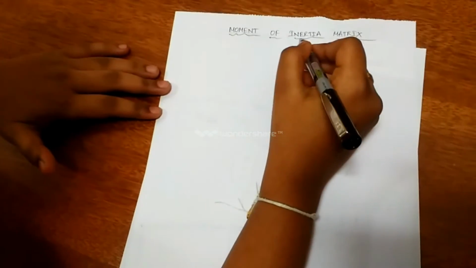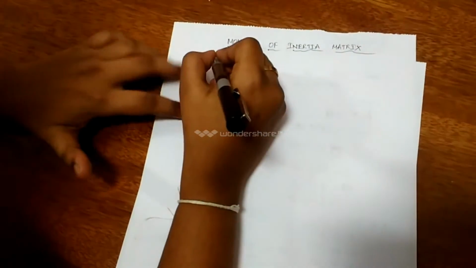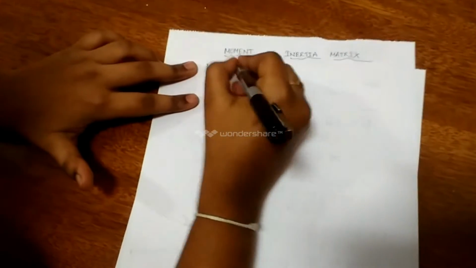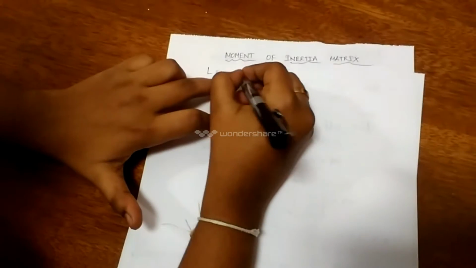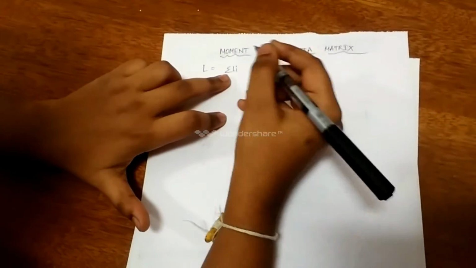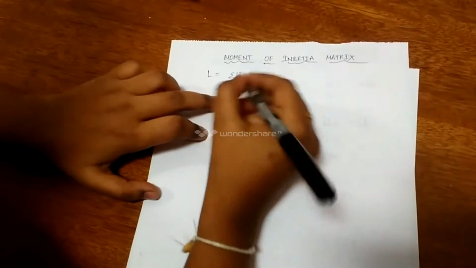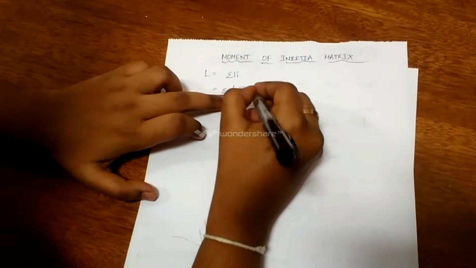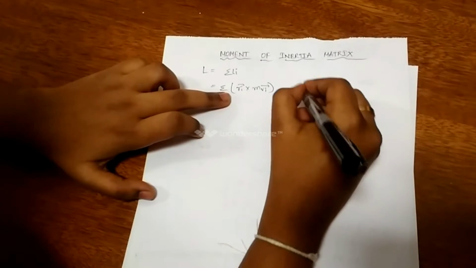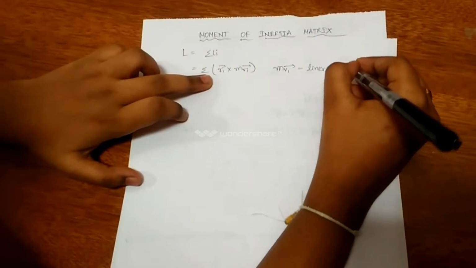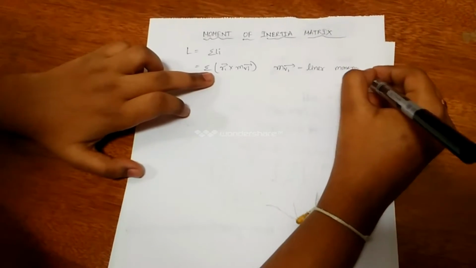Now I'll explain the moment of inertia matrix. Let capital L be the angular momentum of the rigid body. This can be found by the summation of angular momentums of individual particles of the rigid body. We know that this angular momentum can be given by Ri bar cross m into Vi bar, where m Vi bar is the linear momentum of the particle.